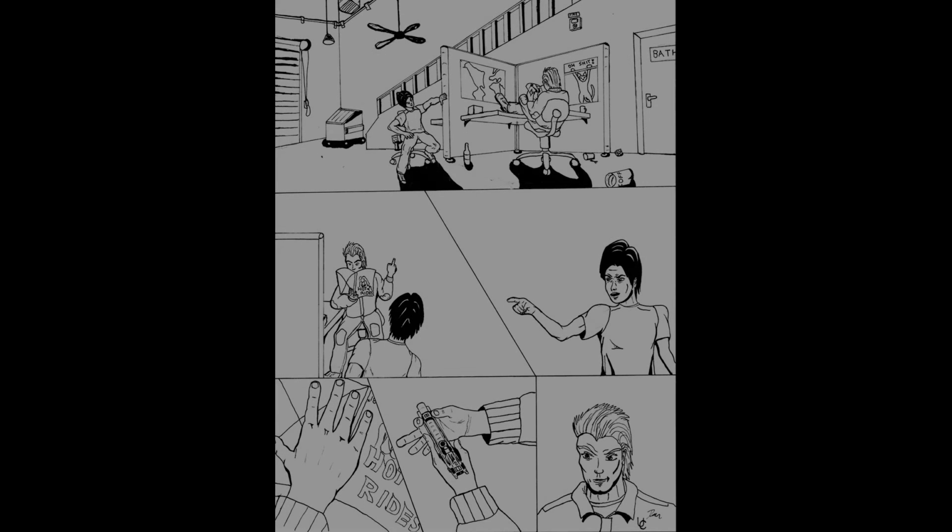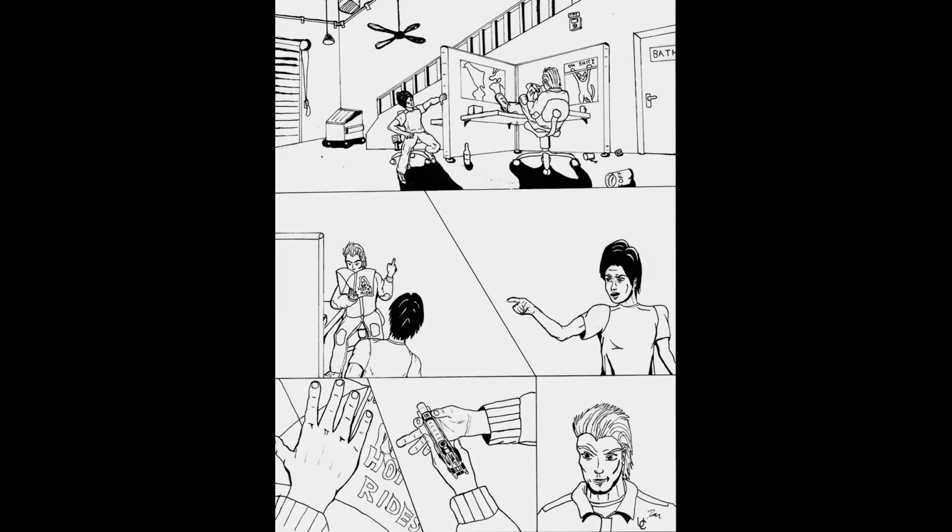So here we move on to inks. At this point, I've erased most of the pencils. The way I work is I usually do the inks over the pencils, and then I erase afterwards very lightly. And if any ink didn't fill in very well, I usually try to fill it in at that point.